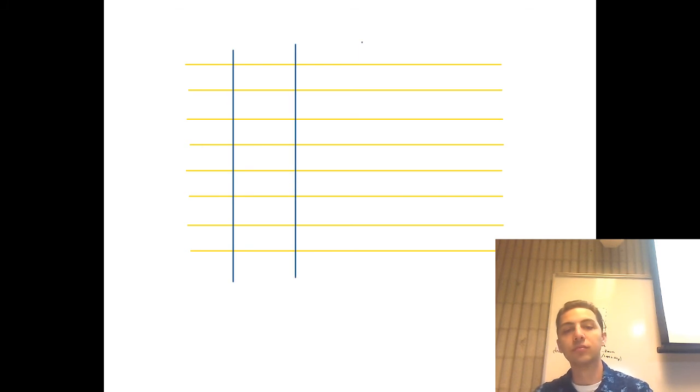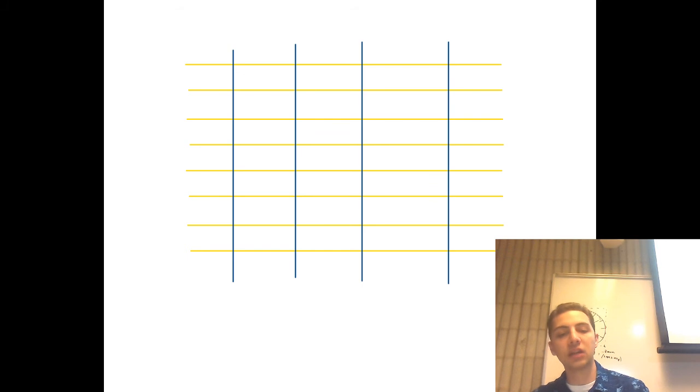And then also our 4 output bits. If I wanted to fill this with, let's call it a binary counting sequence: 0, 1, 2, 3, 4, 5, 6, 7.